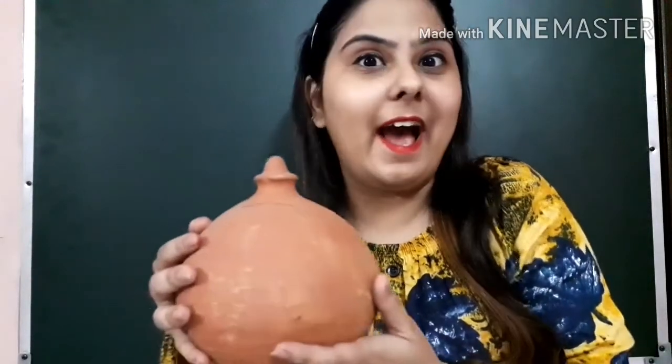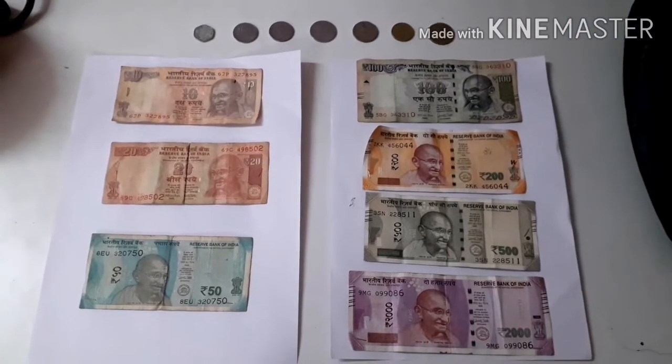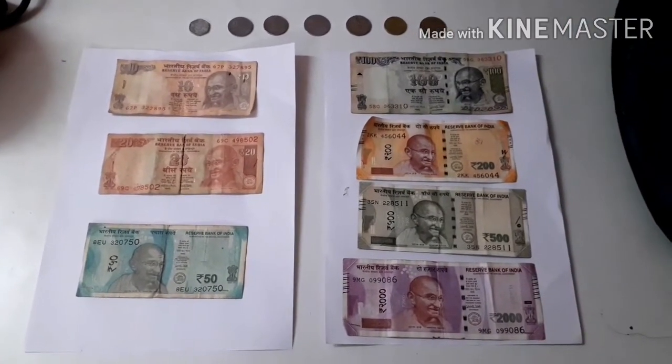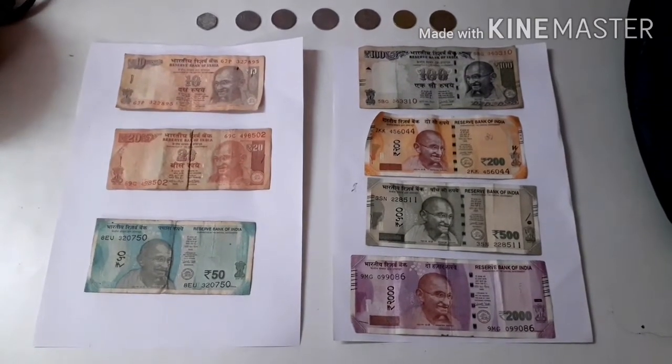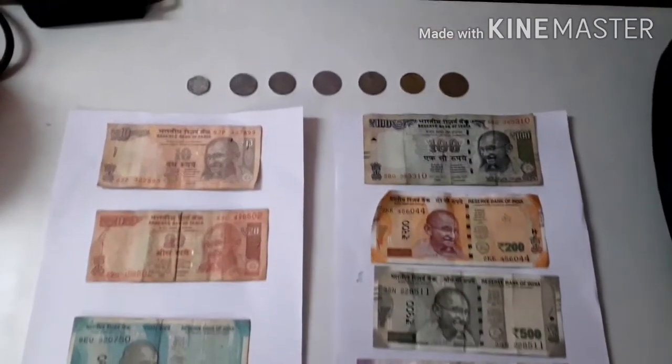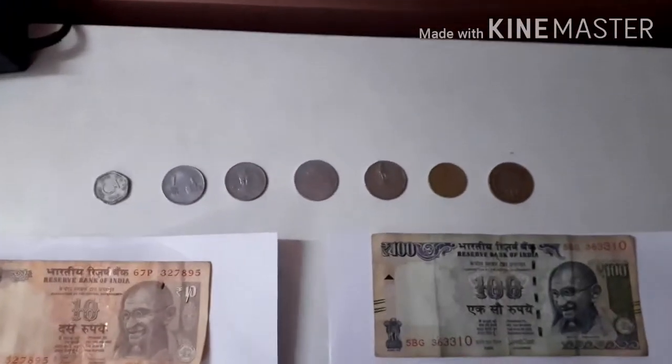And today I am so excited to break my piggy bank and find out the collection of money I have saved. So do you want to know how much money I have saved? Let's see. Dear kids, can you see the amount which I have collected consists of so many different denominations? Let us learn about different denominations of Indian currency.